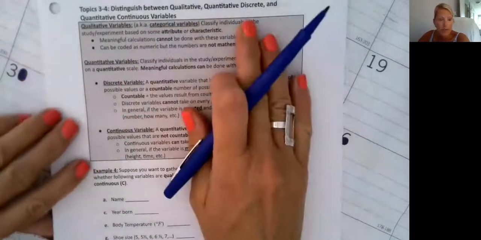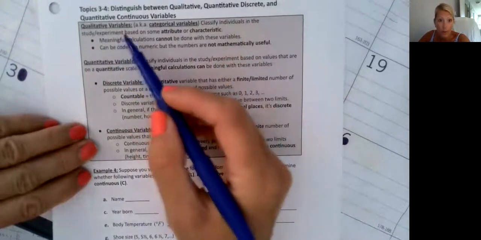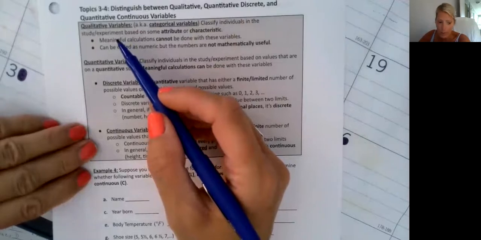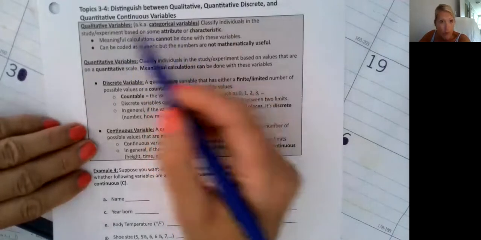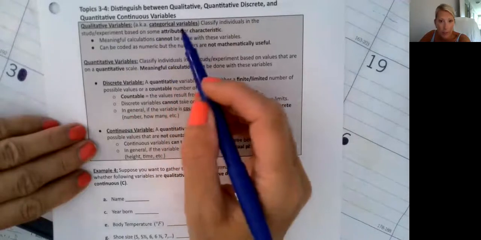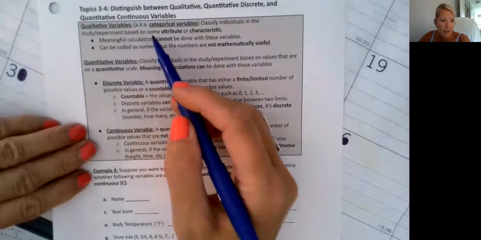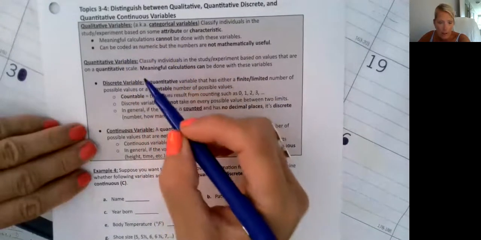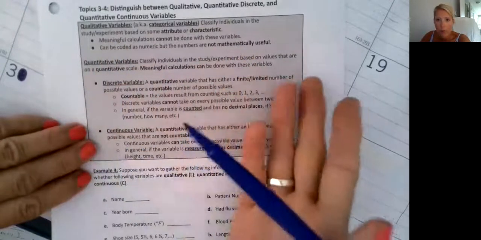And you filled out the survey for our class, and some of the questions that you answered were qualitative questions, right? We asked you your eye color. We asked you what state you were born in, right? Those are qualitative variables. They're categorical variables. They classify individuals in the study or experiment based on some attribute or characteristic. So we can't do any calculations with those, i.e. your eye color or your hair color or what state you were born in.